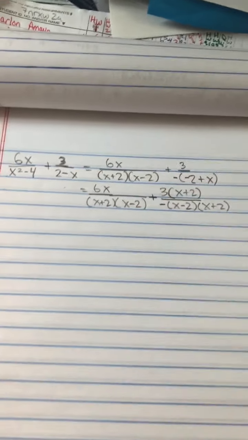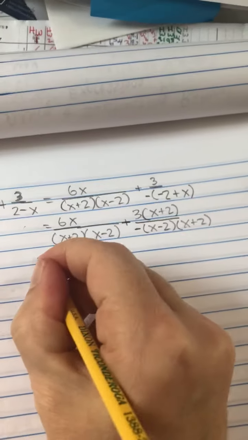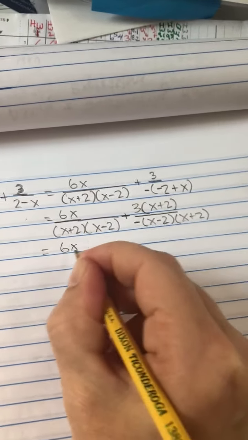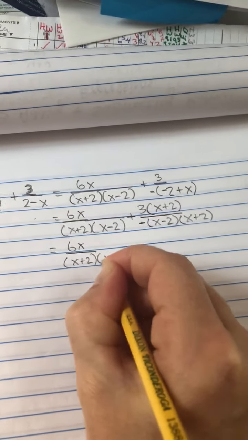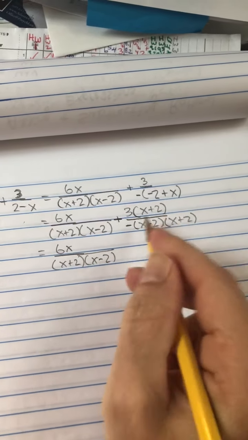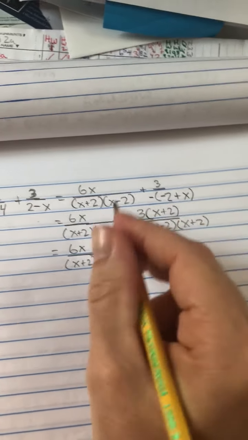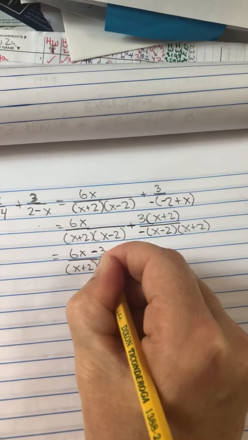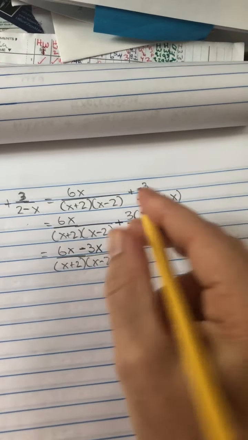Okay, which will change the whole thing into a subtraction problem. All right, so then we'll have 6x over x plus 2, x minus 2. And then we can just say it's the same denominator if we make this minus on the top. So minus, I'm going to go ahead and distribute now, minus 3x minus 6.